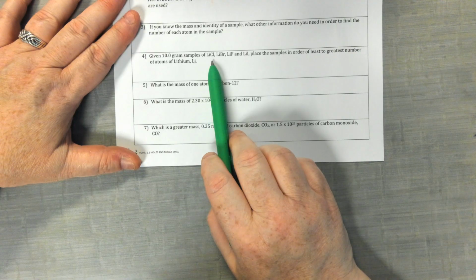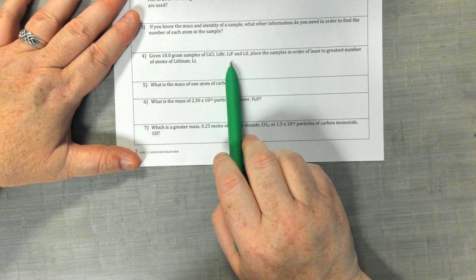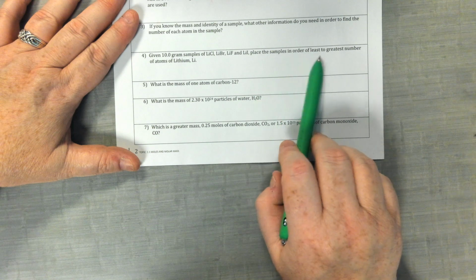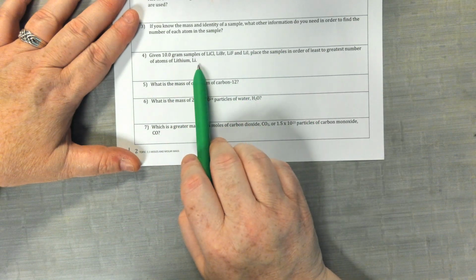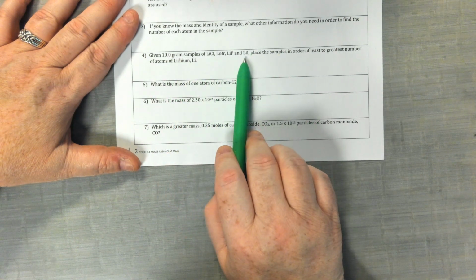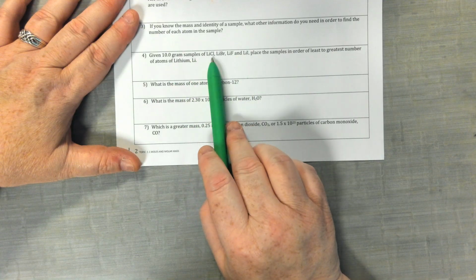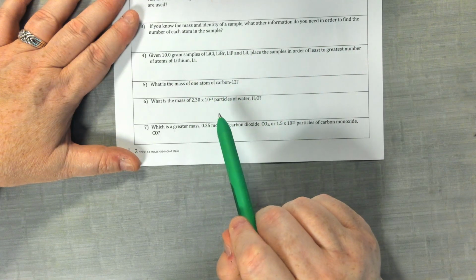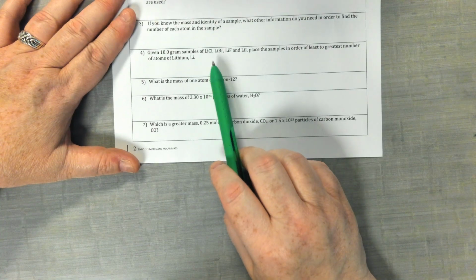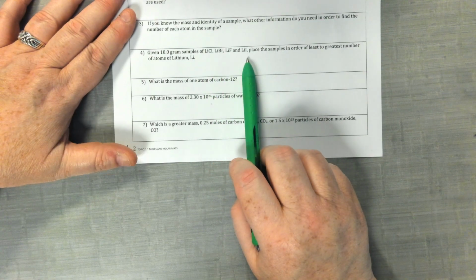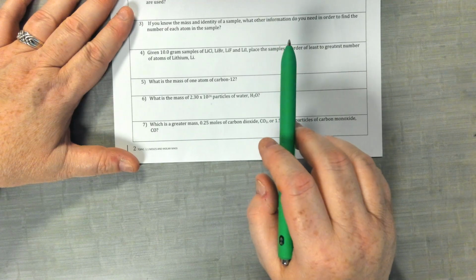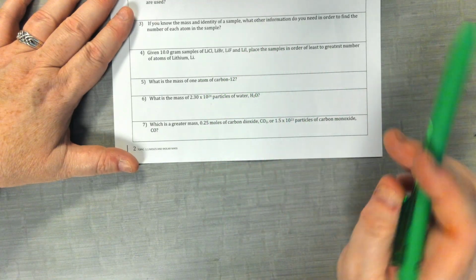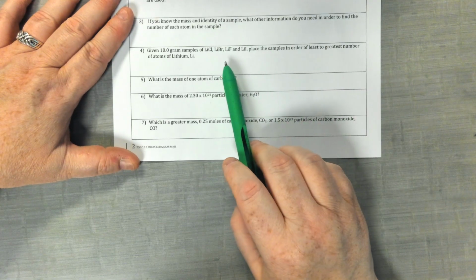Number 4, you have lithium chloride, lithium bromide, lithium fluoride, and lithium iodide. Place them in order of least to greatest number of atoms of lithium. They're all 10 grams. You have to convert that 10 grams of lithium chloride into atoms of lithium chloride. Okay, so think of the molar mass. Probably the higher the molar mass, the lower the percent of lithium atoms relative to the other nonmetal there's going to be.